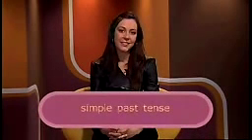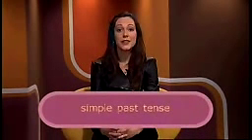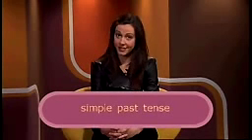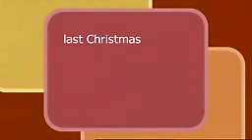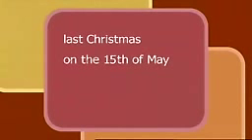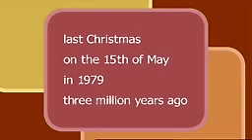Now let's take a look at the simple past tense. We use the simple past tense when an action occurs at a particular time in the past. For example, last Christmas, or on the 15th of May, or in 1979, or 3 million years ago.